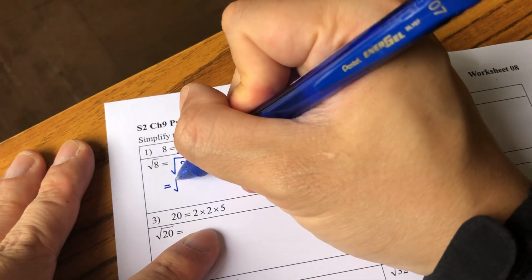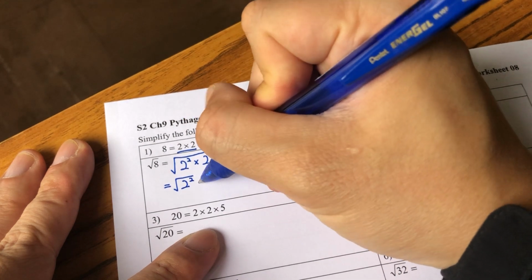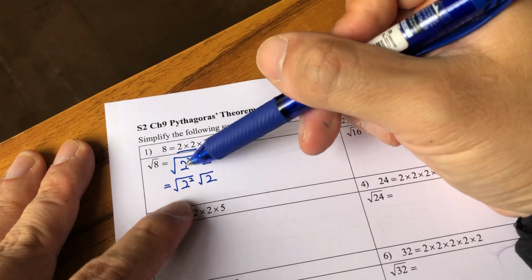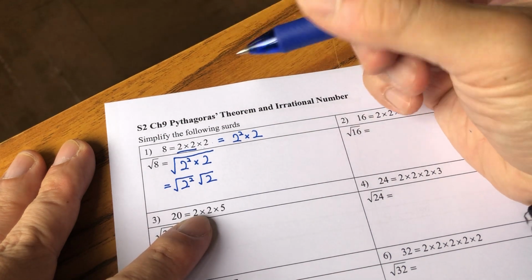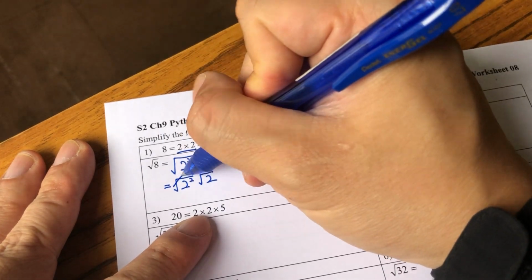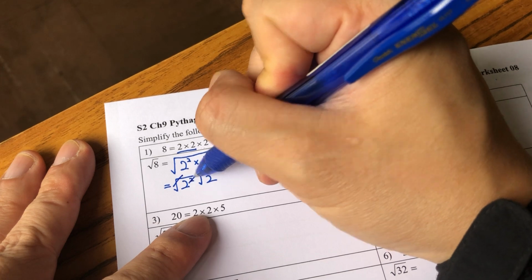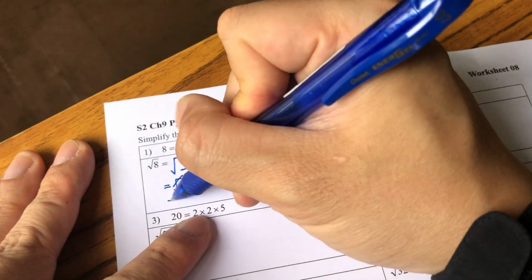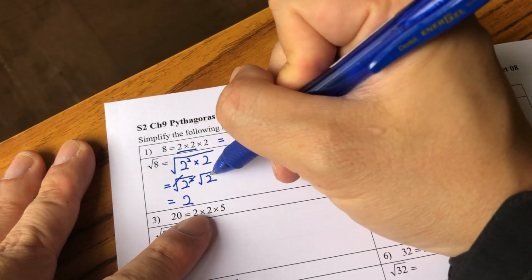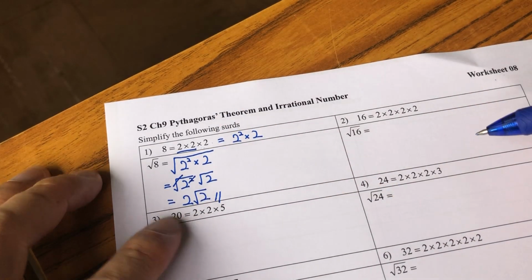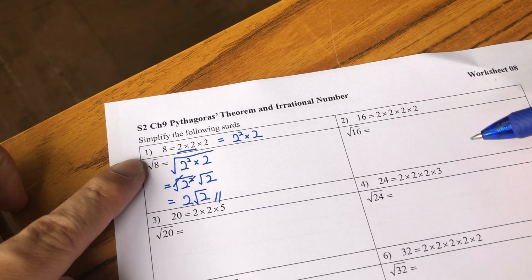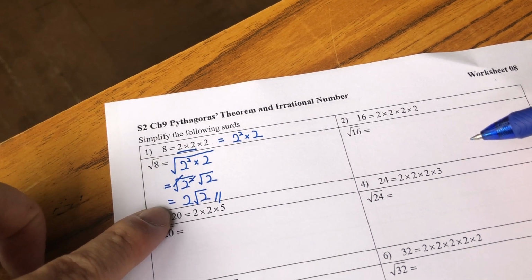So you could separate the square root. The first guy has the square root, the second guy has the square root, right? And then something could be cancelled out. Square root and square could be cancelled out, so that we've got 2 left behind. And here we will still have square root of 2, and then it is done. So square root of 8 equals to 2 times square root of 2.